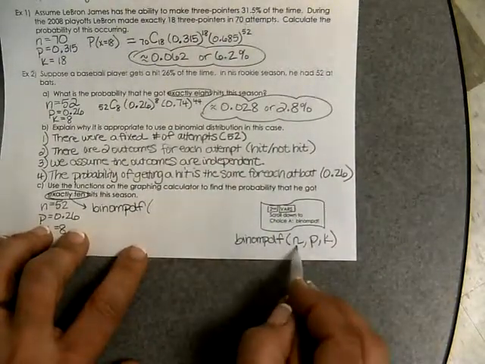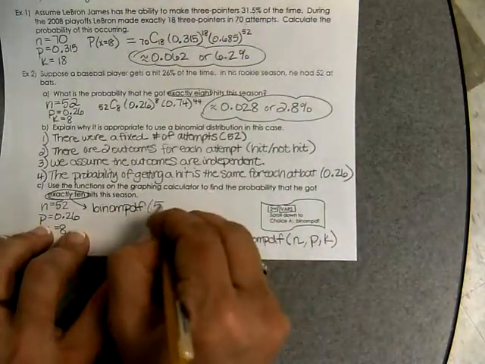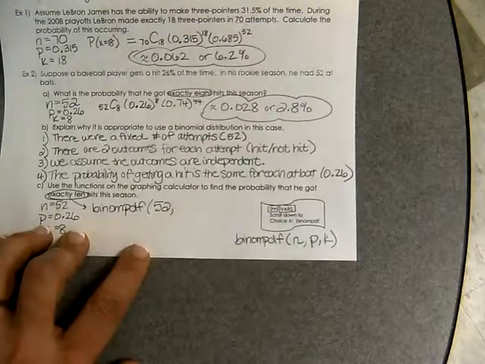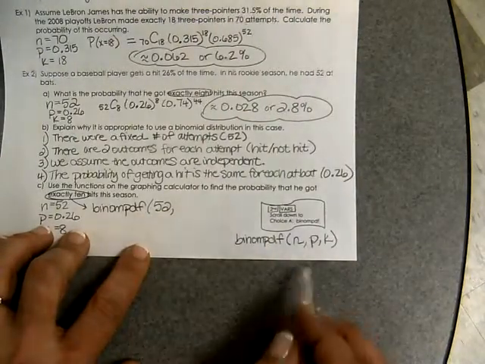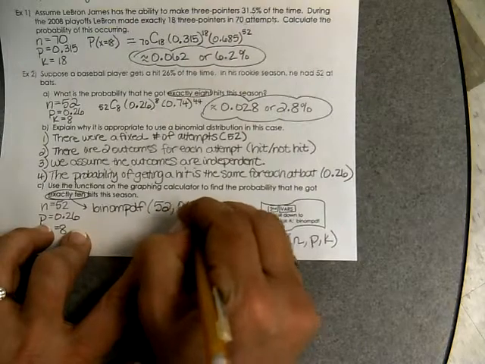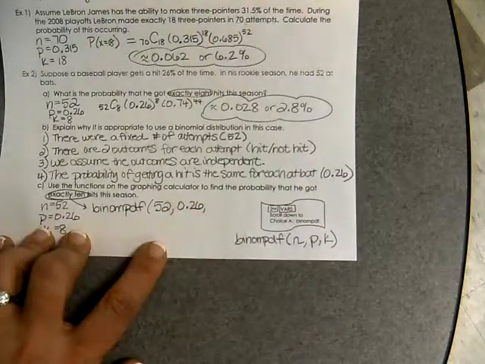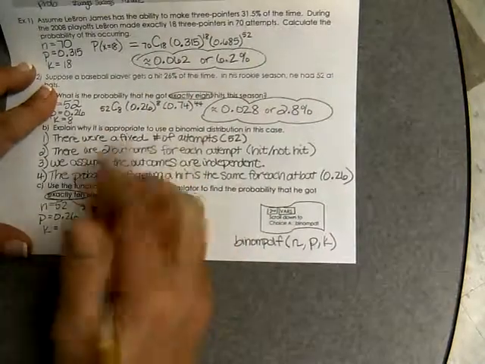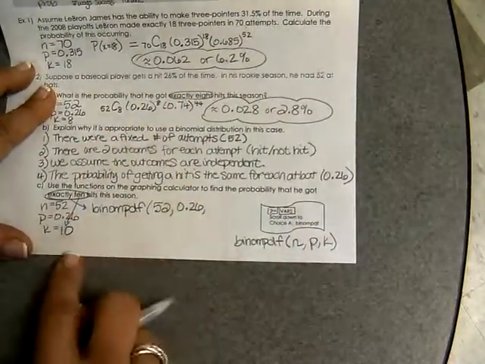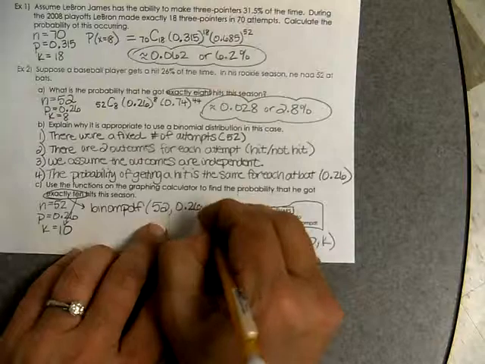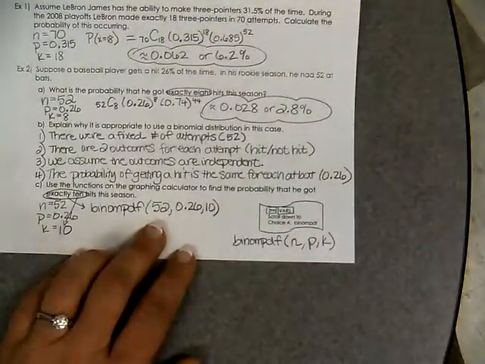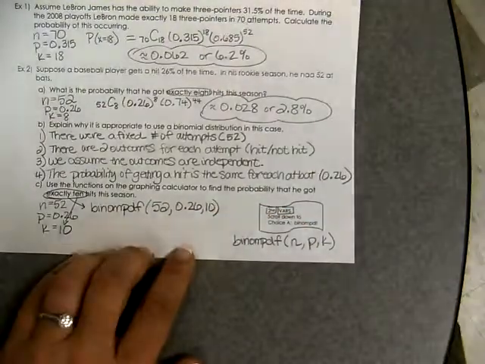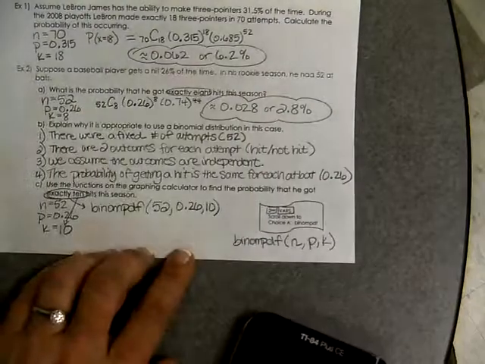And what we're going to do is say that n is 52, comma, p is 0.26, comma, oh gosh, sorry, k is not 8, k is 10. Sorry, k is 10. All right, so then we can put that into the calculator.